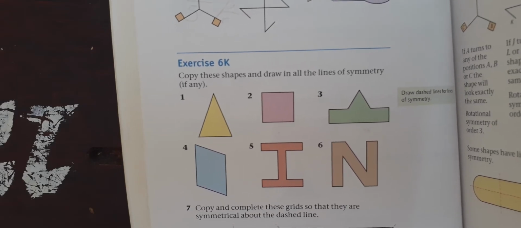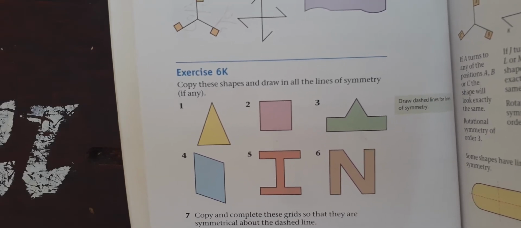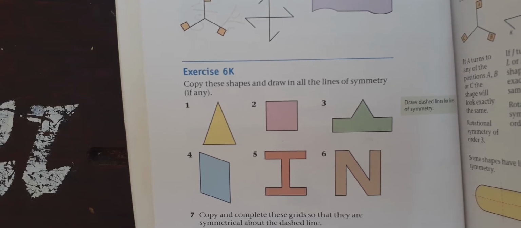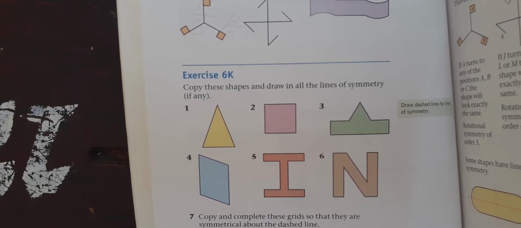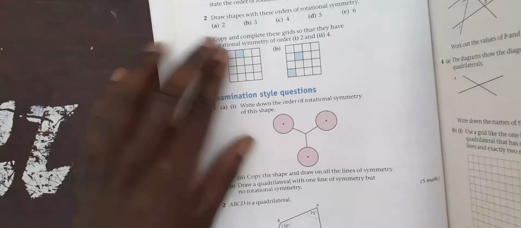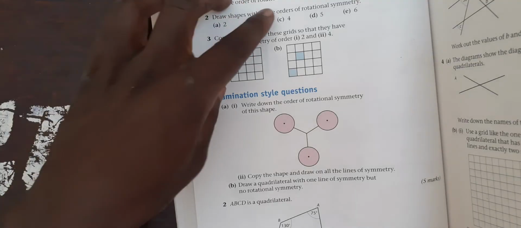You'll discover that some of them do not have it, or they just have one, because this exercise was not meant for the order of rotational symmetry. So we go back to the exercise. Second one, draw shapes with these orders of rotational symmetry. Shapes of your own, you can do that.